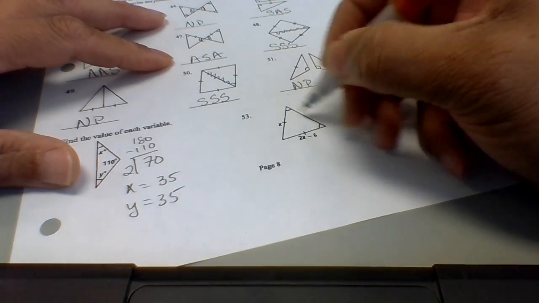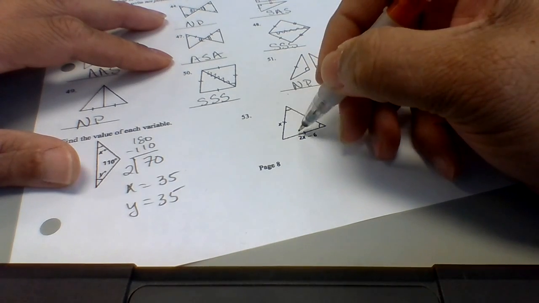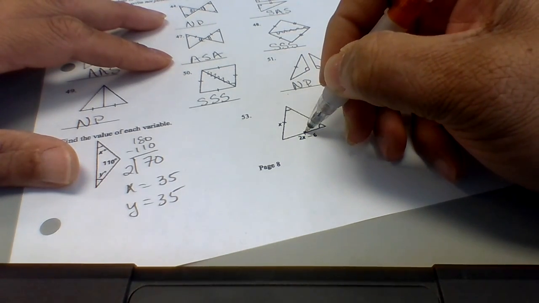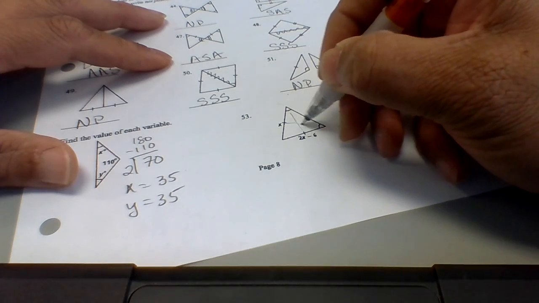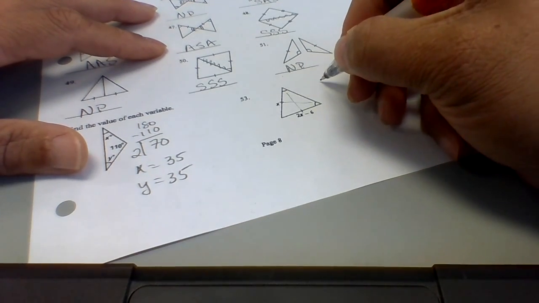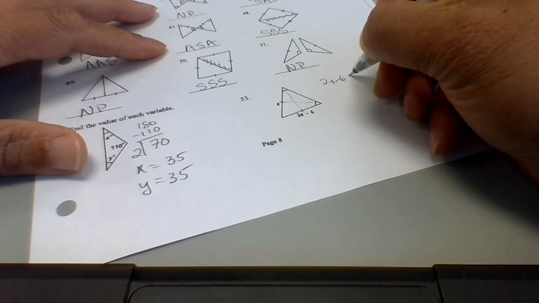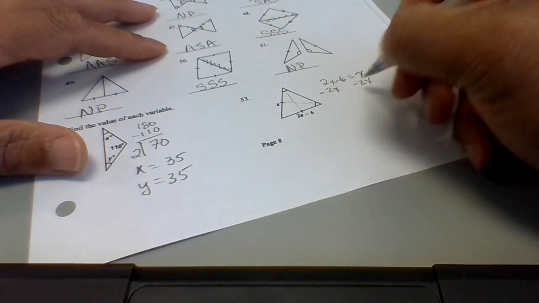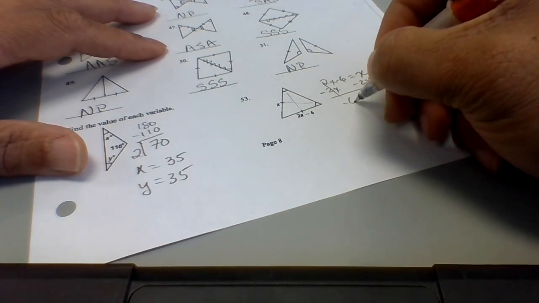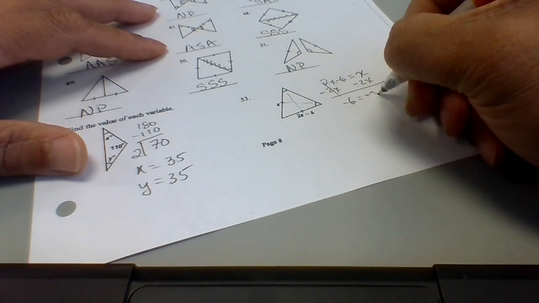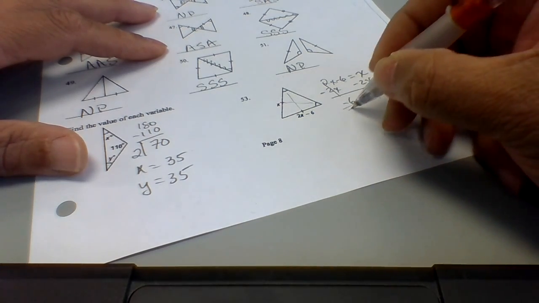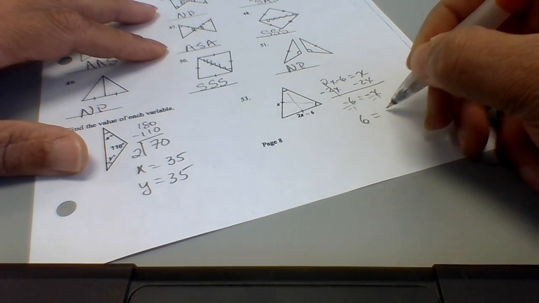Next problem, because these base angles are congruent, because you have an isosceles triangle, then you know that the sides across from the base angles are equal to each other. So 2x minus 6 is equal to x. Subtract 2x from both sides, and you're going to get negative 6 is equal to negative x. And because you're dividing through by negative 1, you get 6 is equal to x.